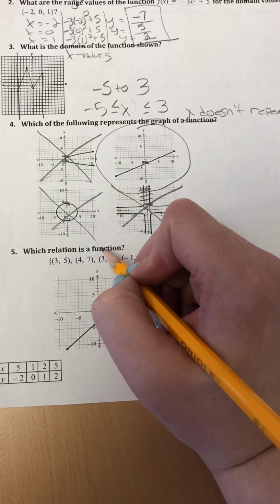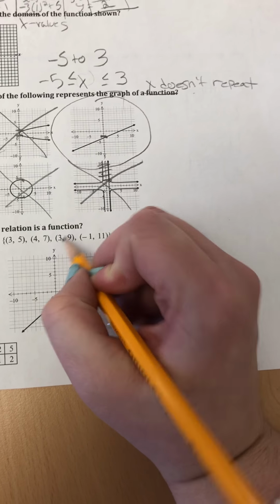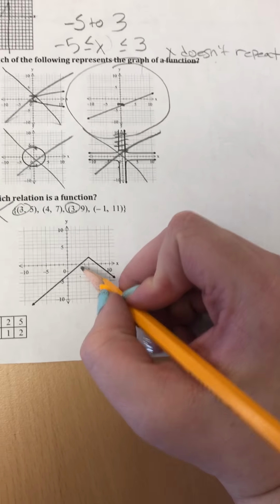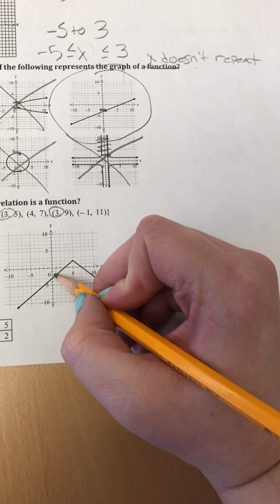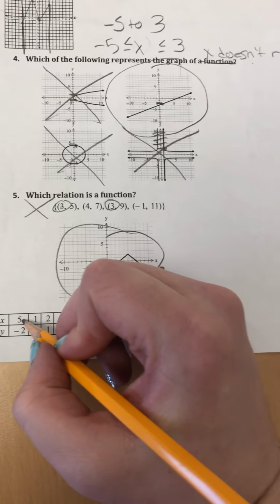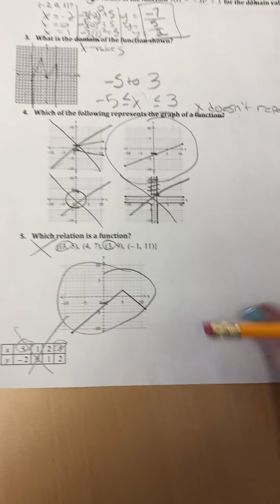Same question here, function, so x doesn't repeat. 3, 4, 3, -1. The 3's repeat, so it's not a function. Here, if I looked at x1, y only has 1 value, so it is a function. Here, 5, 1, 2, 5, the 5's repeat, so it's not a function.